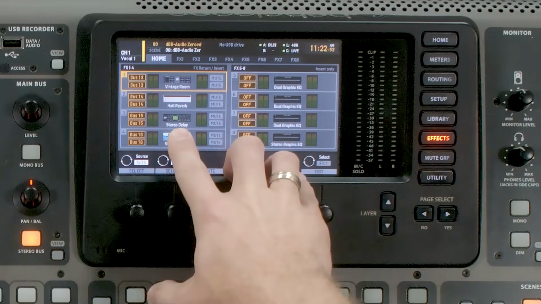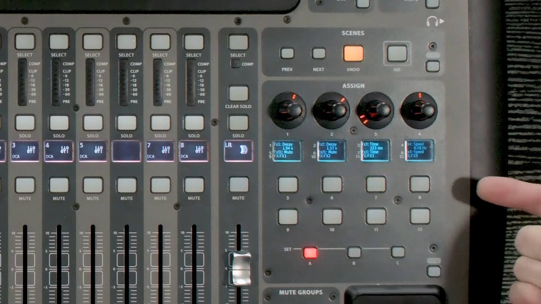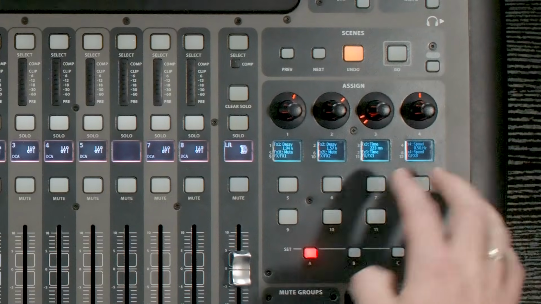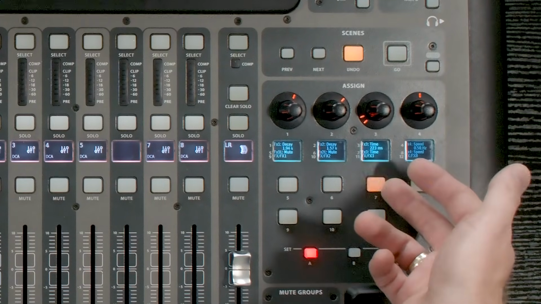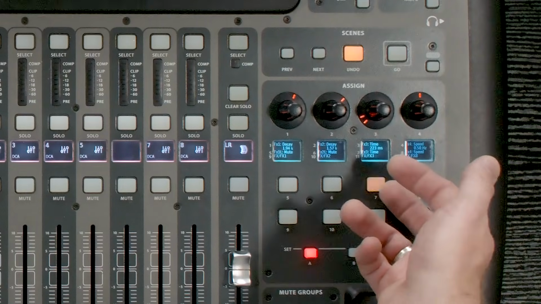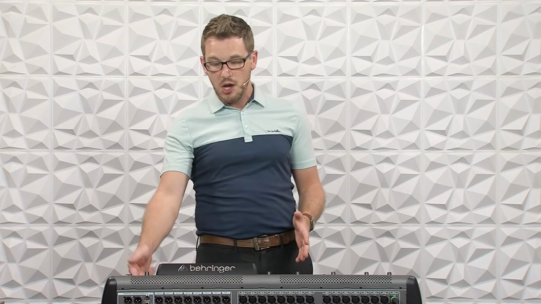On effects 3, we have a stereo delay. Now a delay is going to be repeats. So if you say echo, echo, echo, echo, those echoes are basically set in time. And that's why this light is flashing. This one is flashing because those are speed-based effects and you can actually tap the tempo of those things. So if we wanted that stereo delay to have a faster delay time of those repeats, we would simply tap faster. Or if you wanted a slower delay time, we'd tap slower.